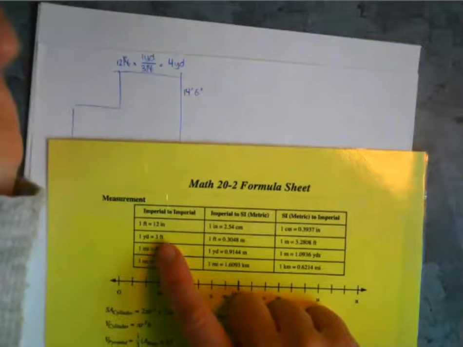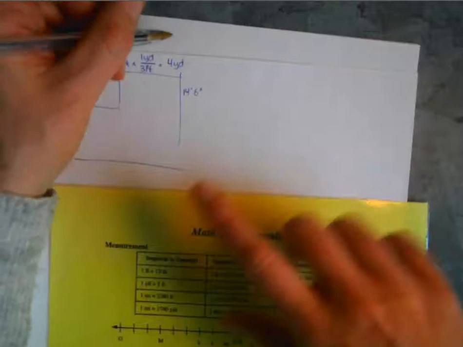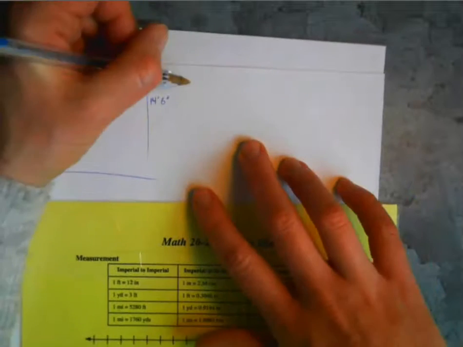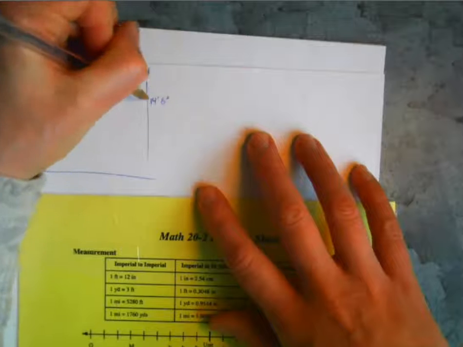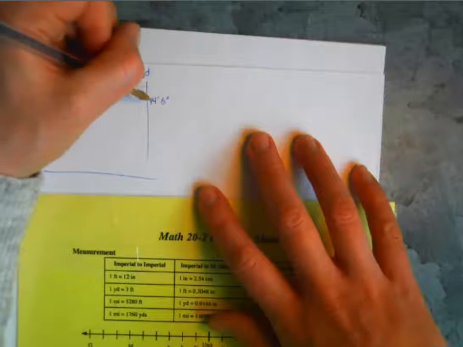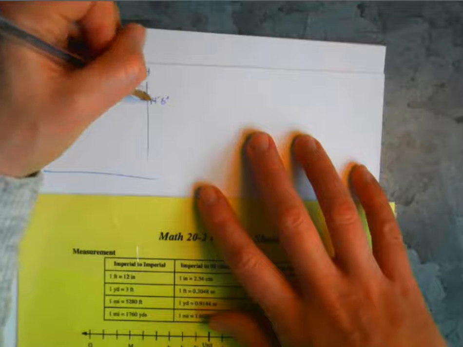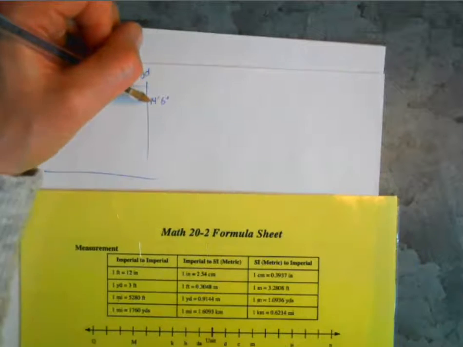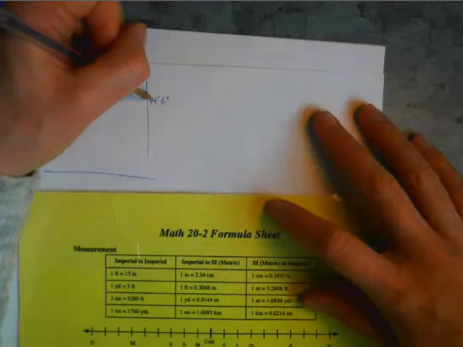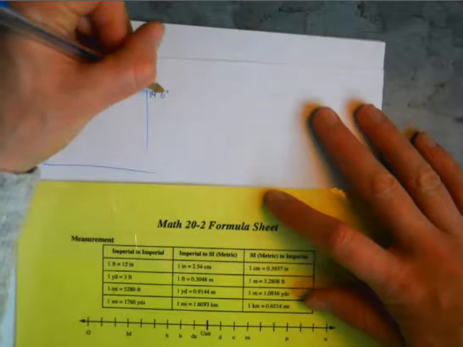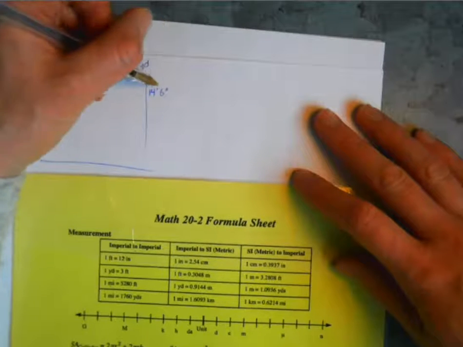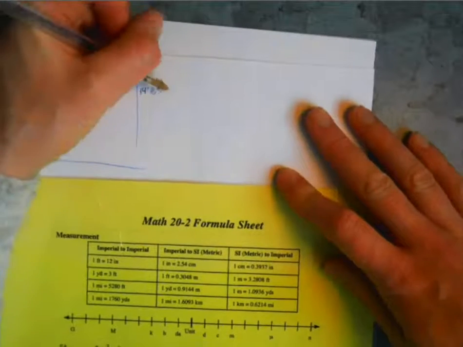On this side, because I have inches added in, I want to convert the whole thing into all inches. I don't ever want to have mixed units like this. So remember when you see 14 feet 6 inches, it's not 14.6, because imperial measurements don't work on a base 10 system the way we do. So it's not a decimal 6, right? Because there's 12 inches in a foot. So 14 feet and 6 inches is not 14.6 feet.